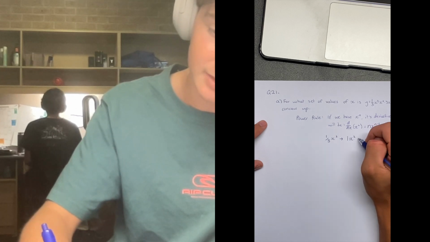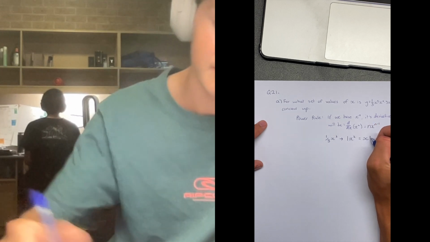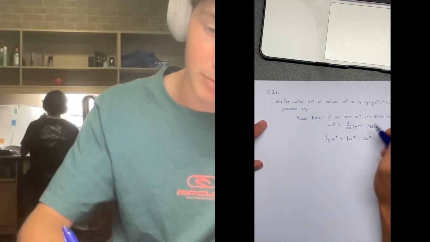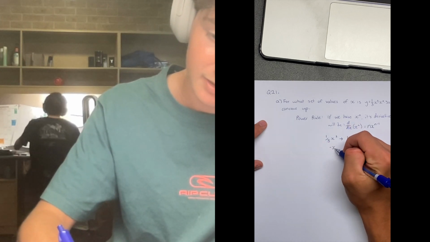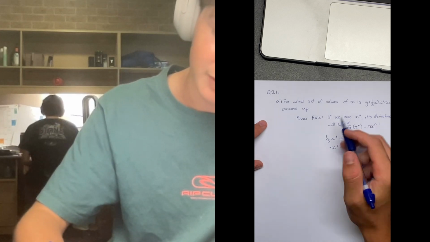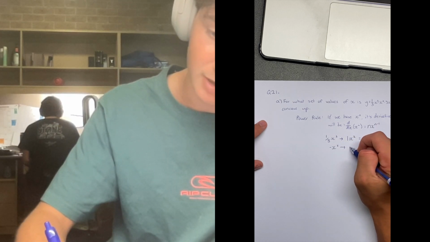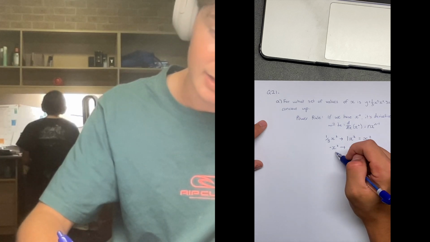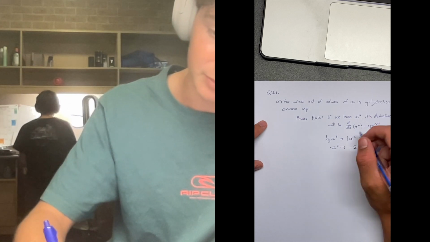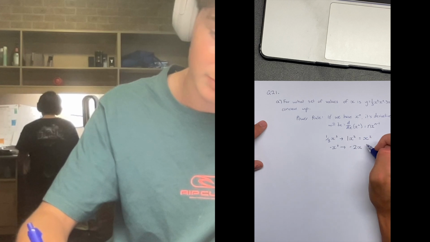No need for the 1 now, so that's just x squared. For the second part, we've got minus x squared. Same again, times the front by 2, so we have minus 2, and then minus 1 off the original, so x, just x, because that'll be 1.